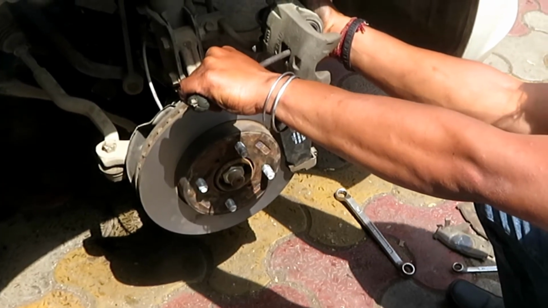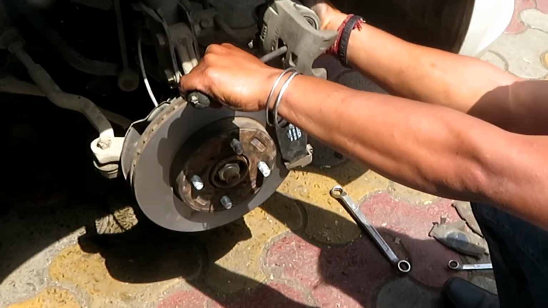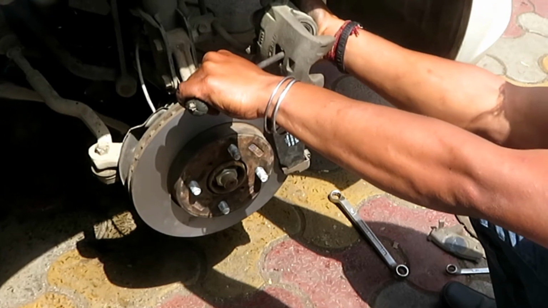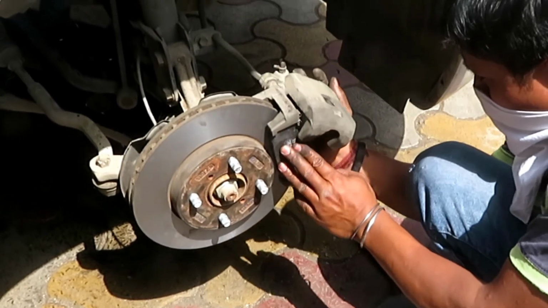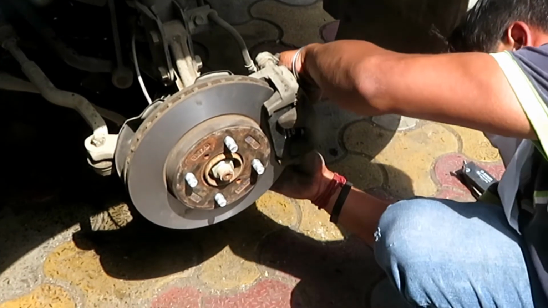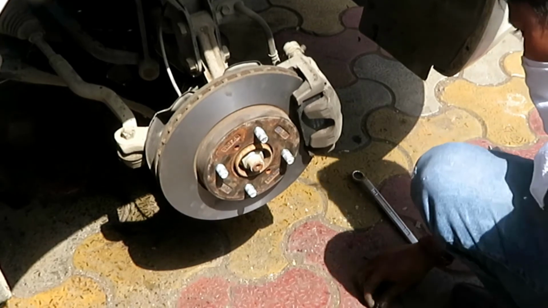So the mechanic is now pushing the piston back in its original place. Now he has installed the calipers along with the brake pads.